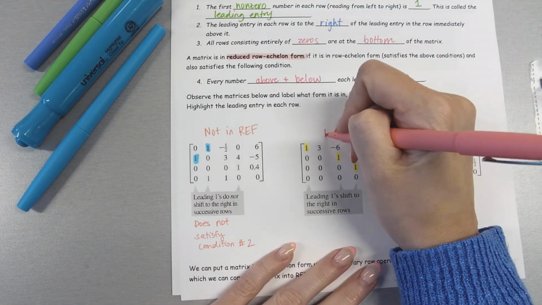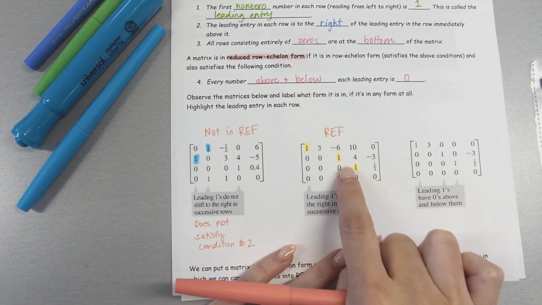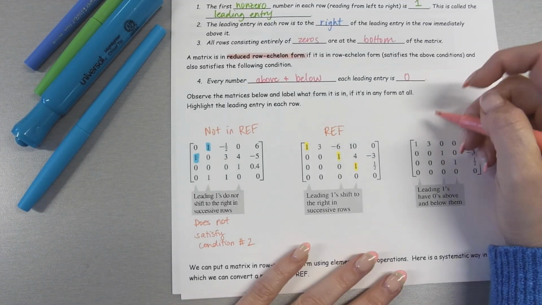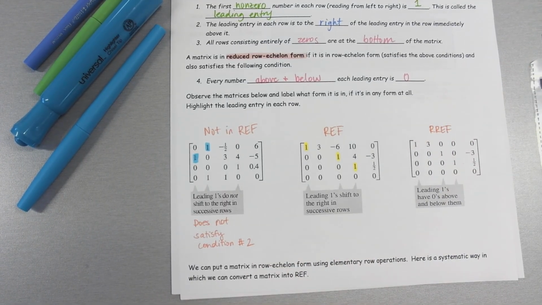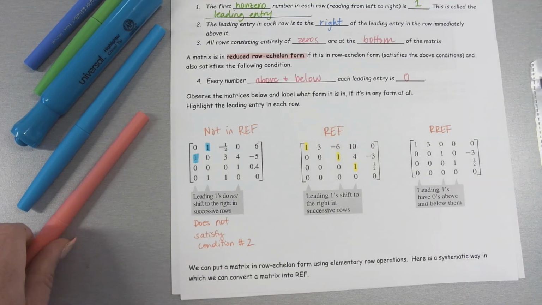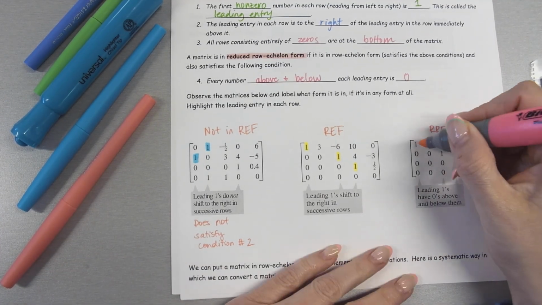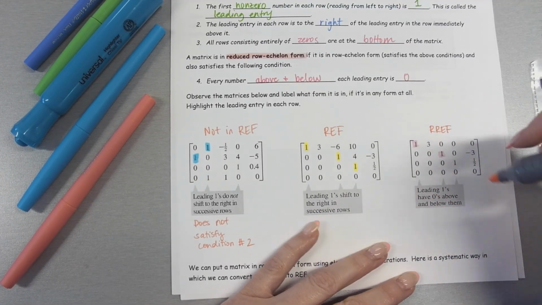It's not in the reduced form because to be in the reduced form, you need zeros above the ones as well, which we do not have in this one. Okay, so if we look at the ones in the last one, you are going to have zeros above and below.